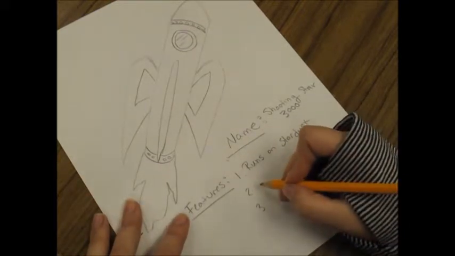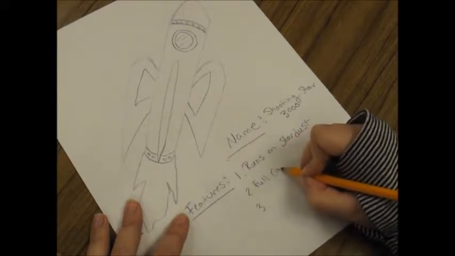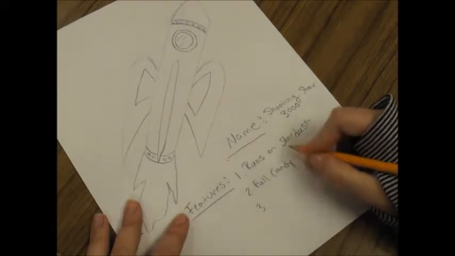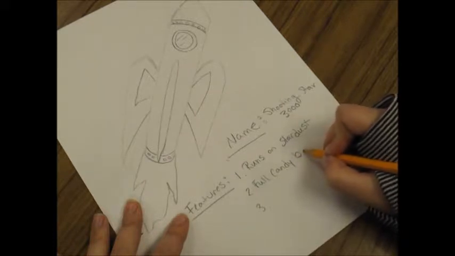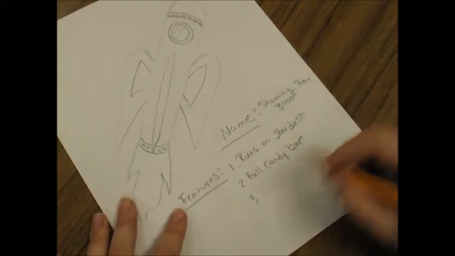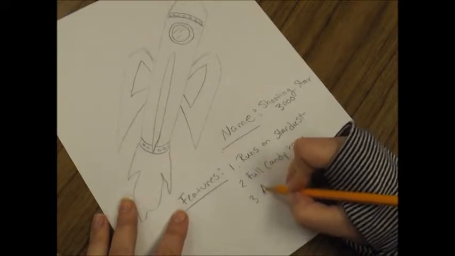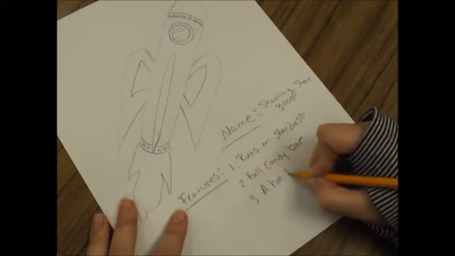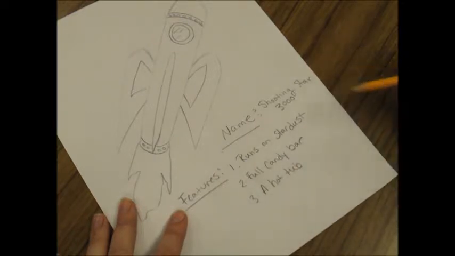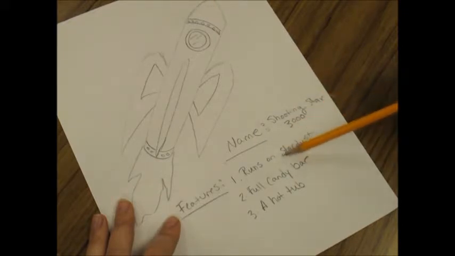There's going to be a full candy bar, meaning a whole bunch of candy all over the place in dispensers, and a hot tub. Now the shooting star kind of connects with the star running on Stardust. Think about how your name may relate to your features.